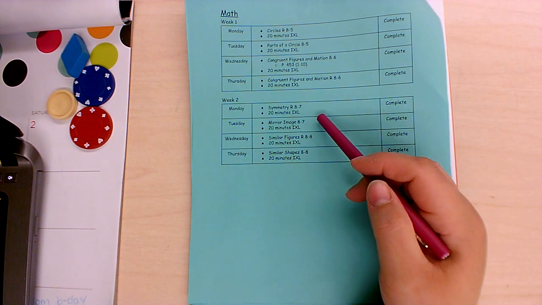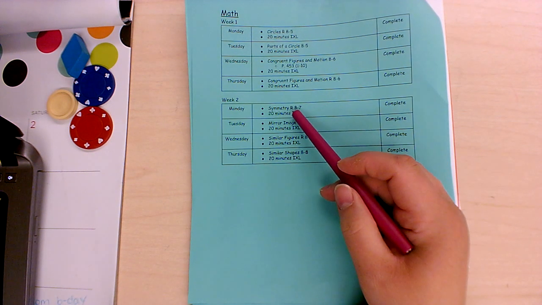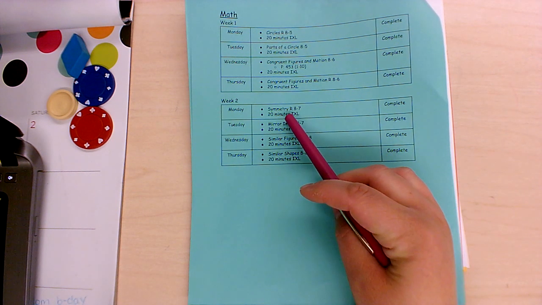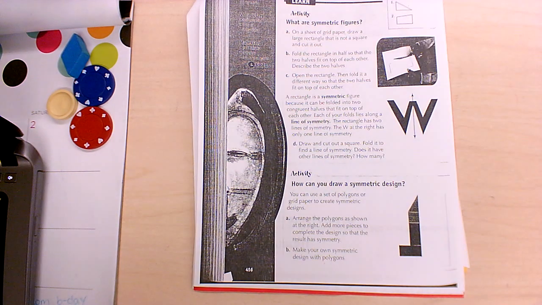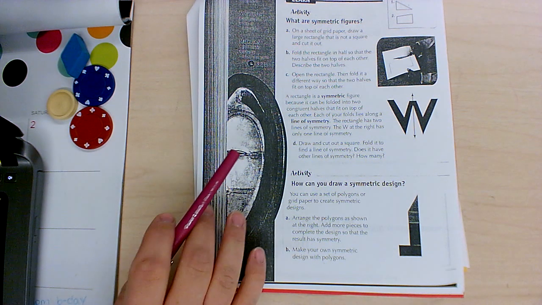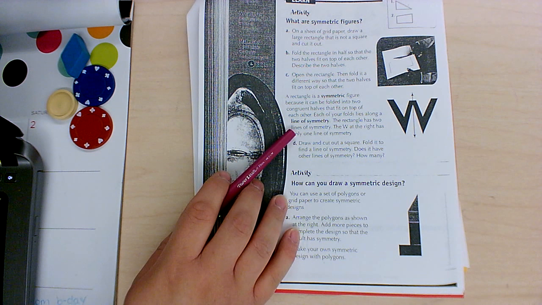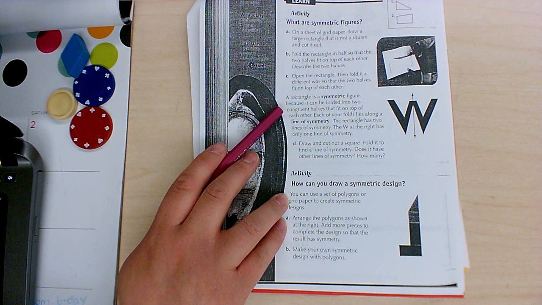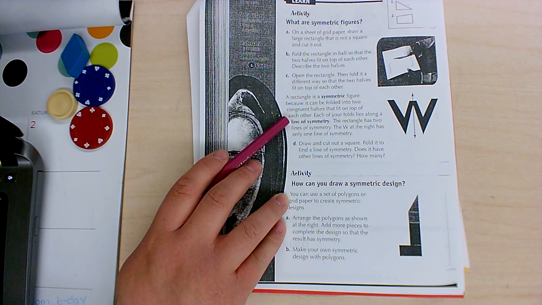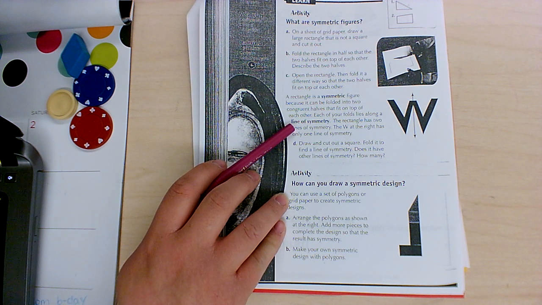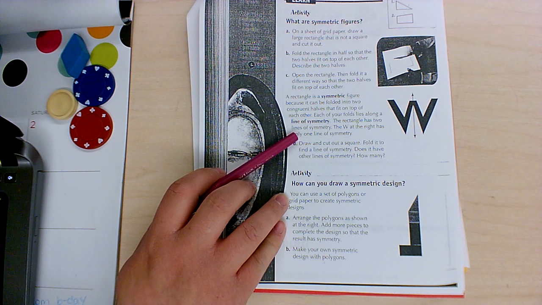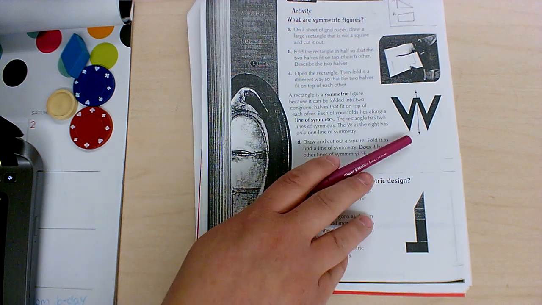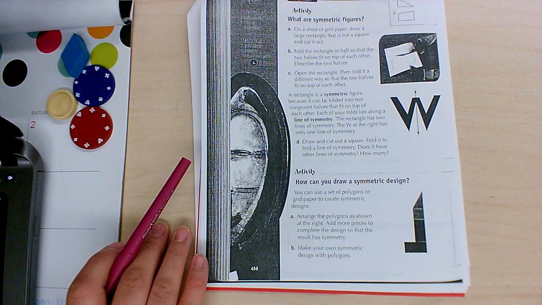In math today, we're on to symmetry. So 20 minutes of IXL, and then symmetry. So this says a rectangle is a symmetric figure because it can be folded into 2 congruent halves that fit on top of each other. Each of your folds lies along a line of symmetry. The rectangle has 2 lines of symmetry. The W at the right has only 1 line of symmetry.